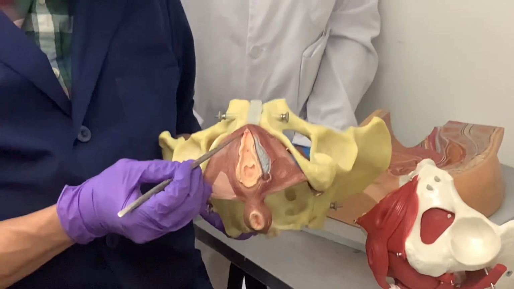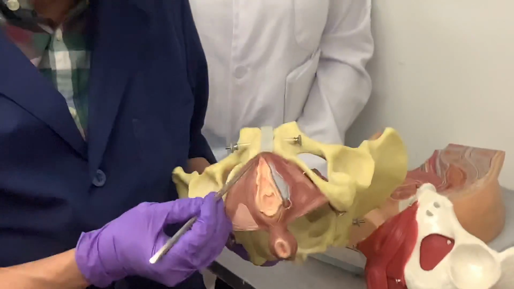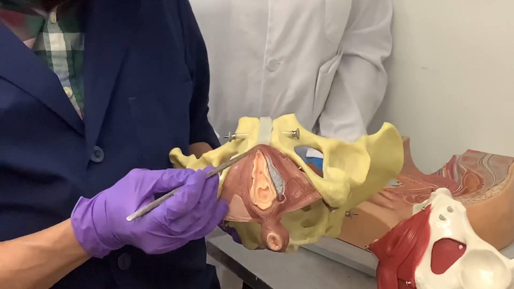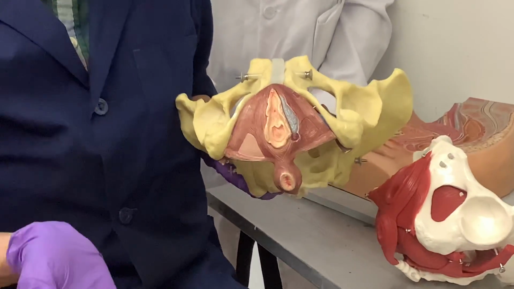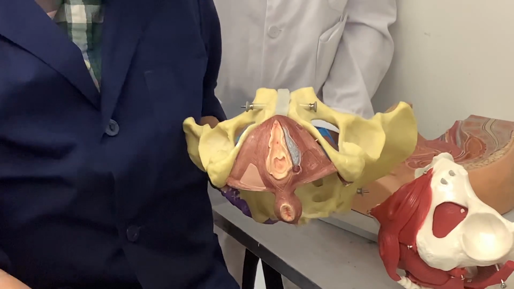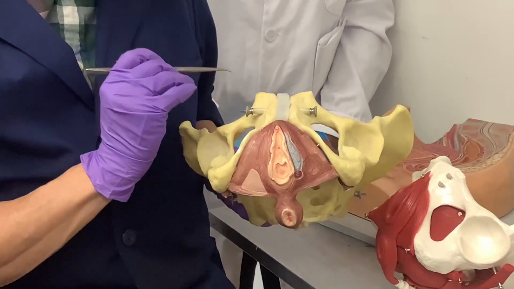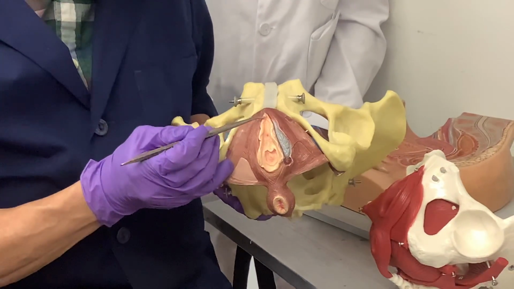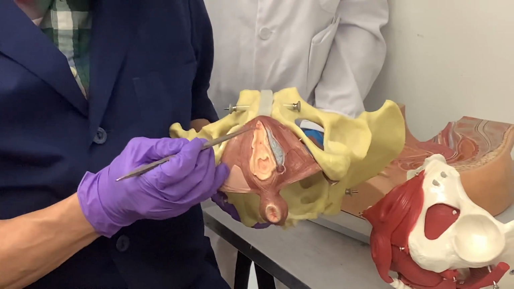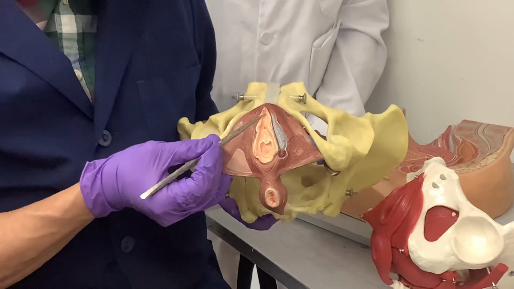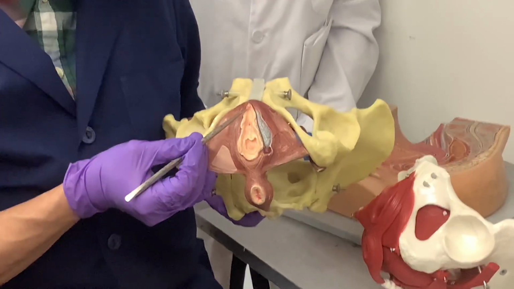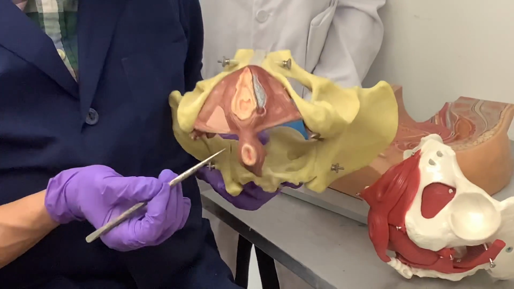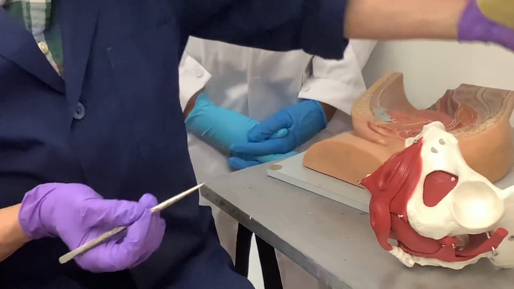prepuce. The prepuce, P-R-E-P-U-C-E. Okay. Just like in the male, the uncircumcised male, you have the prepuce. The same thing with the female. Okay, so that's the prepuce here. And this one is the frenulum of the clitoris. Underneath it, the frenulum of the clitoris. All right, that one there.